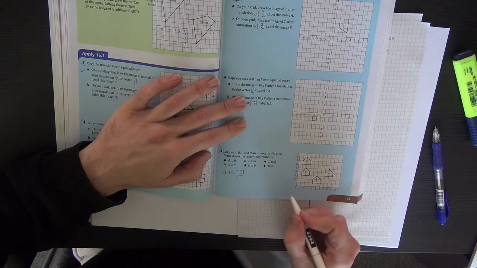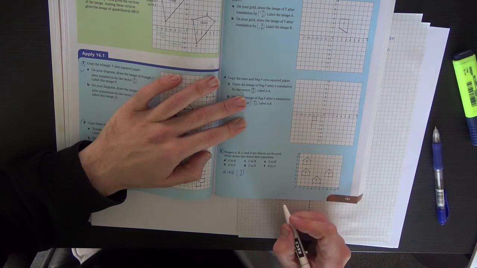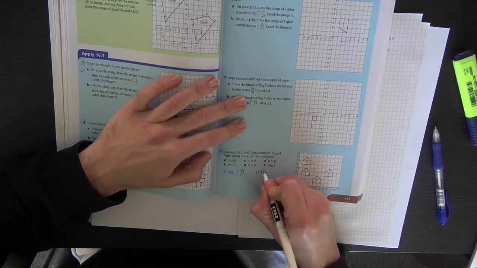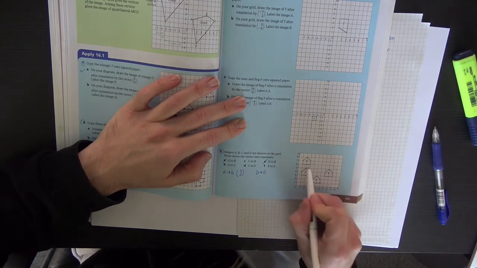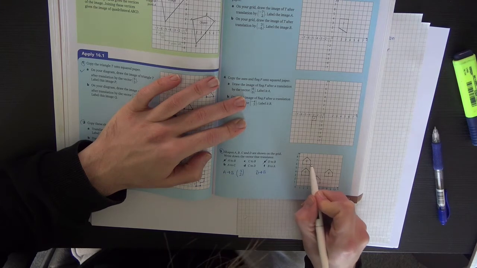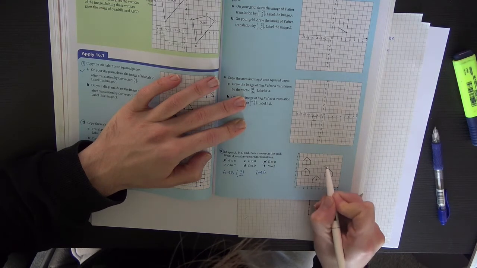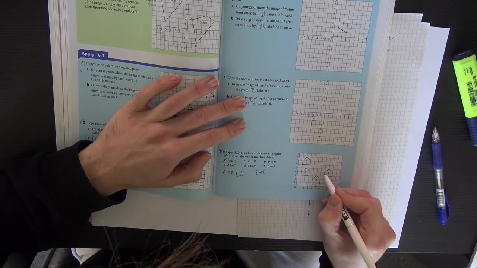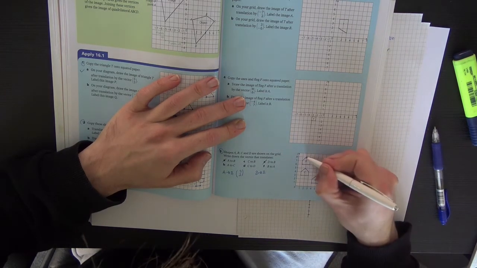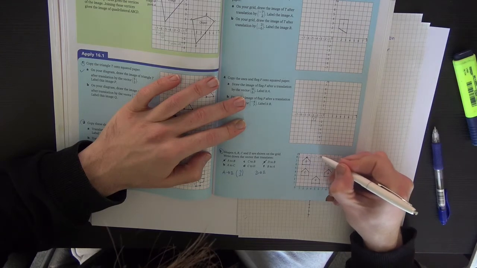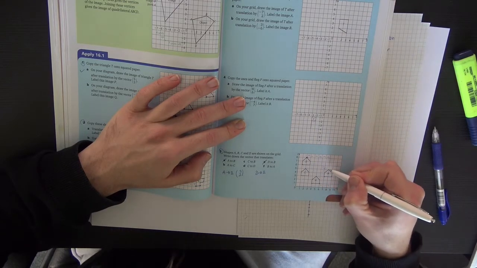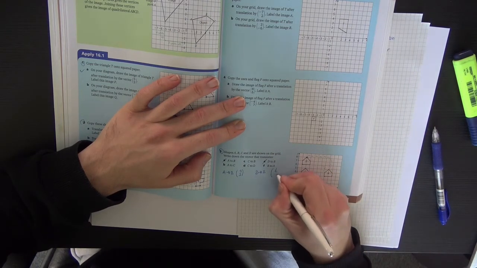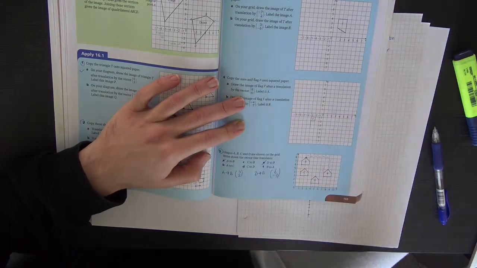Let me not do all of them to save time. D to B. Okay, D became B. So 1, 2, 3, 4, 5, 6 to the side for this point to become this point. And then 1, 2, 3 down. Let me try with the top point as well. 1, 2, 3, 4, 5, 6 to the side, 1, 2, 3. So it is (6, -3) because it's 3 down and then to the side.